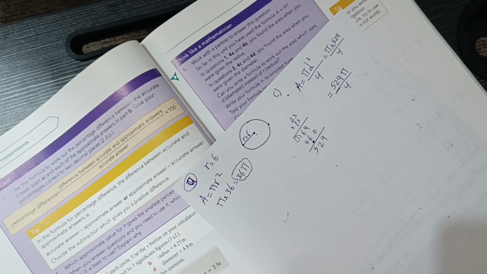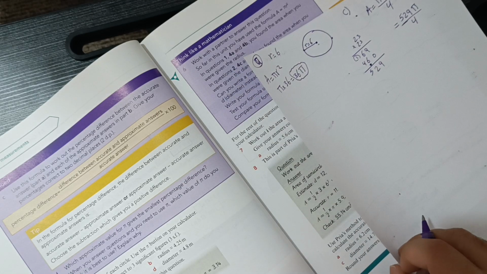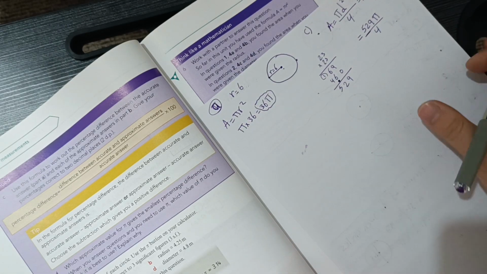Why didn't I use the radius? Why didn't I divide by 2? Because 23 is not divisible by 2, therefore we are not going to use pi r squared.